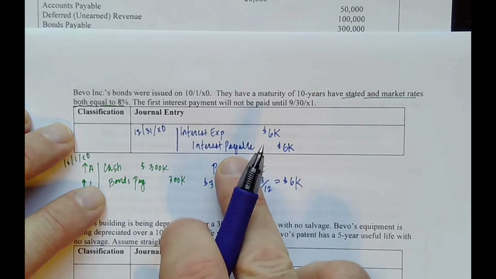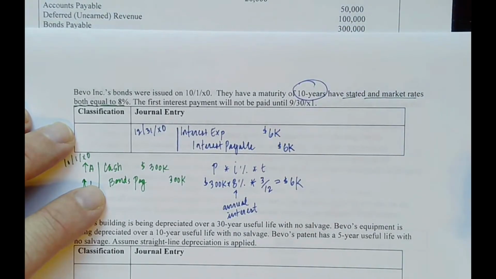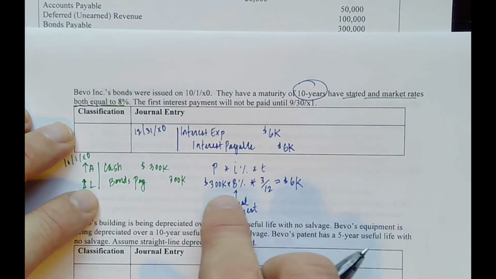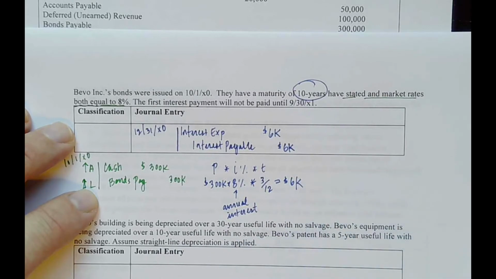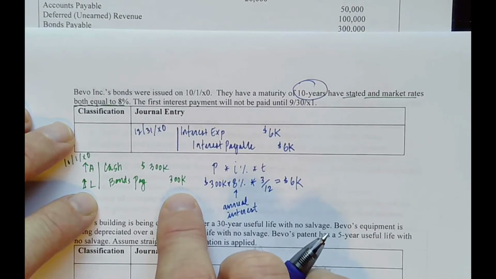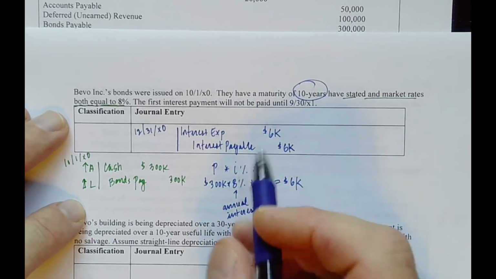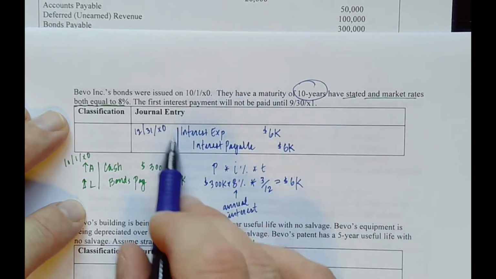The other thing I see people get hung up on is they take that 10 years to imply something about the math they have to do to figure out interest. 10 years just refers to the maturity of these bonds. We will have to pay back the $300,000 in 10 years. So it has nothing to do with the per year interest. So don't worry about whether it's a 3-year bond or a 10-year bond or a 20-year bond. That's moot in terms of calculating how much interest you should recognize for a particular period of time.